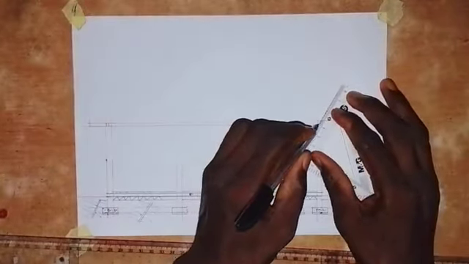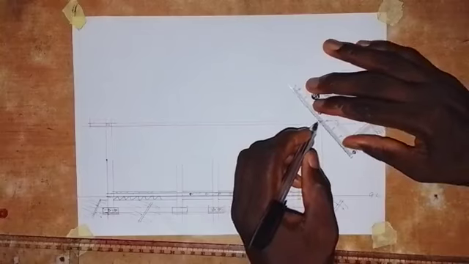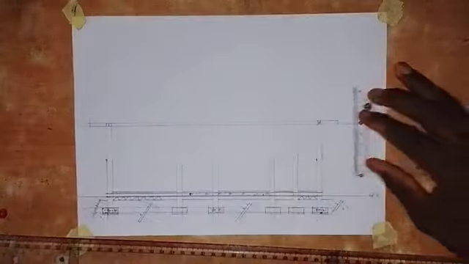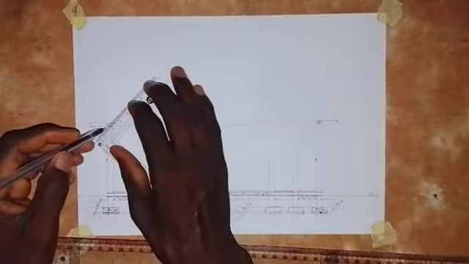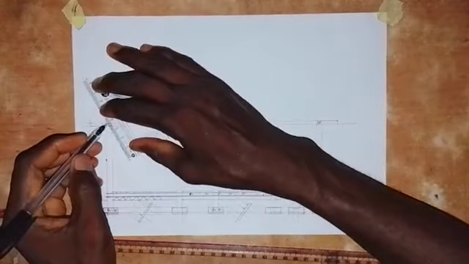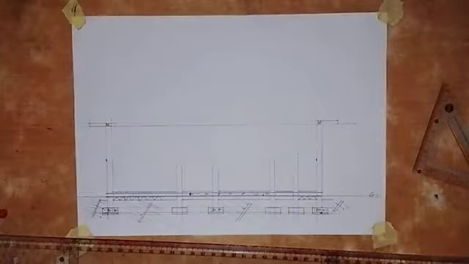So we draw the diagonals of this square like this. Okay, so we have this. That is representing the wall plate. We also have this, and then we draw this also. So here we have the wall plate, just to show you.